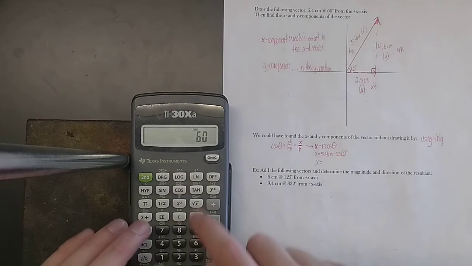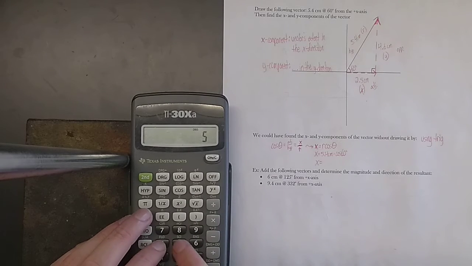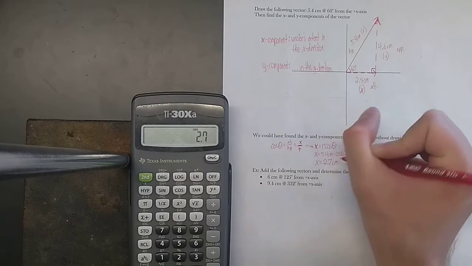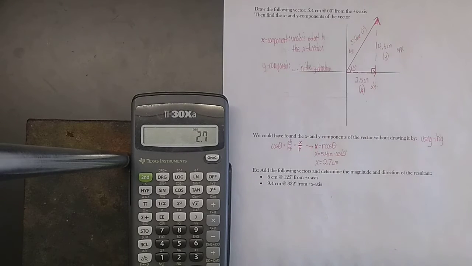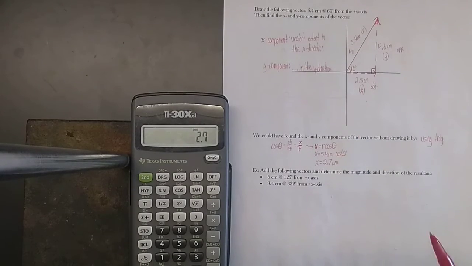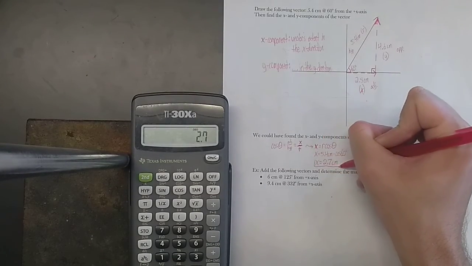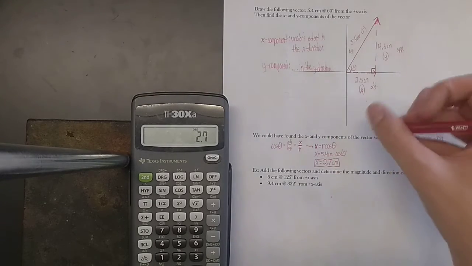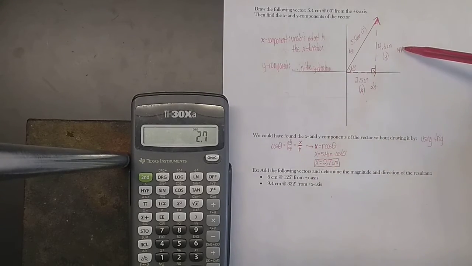On this calculator, I type in 60, hit cosine, times 5.4, and I get 2.7 centimeters. Components always have the same units as the parent vectors. So I said 2.5 over here. I must have mismeasured just a little bit. That's fine. X is 2.7 centimeters. That's the size of the x component. Very, very close. To find the y, that's the opposite side.